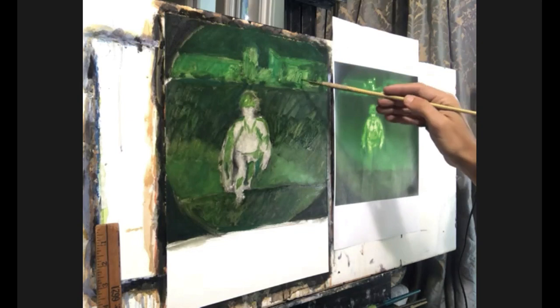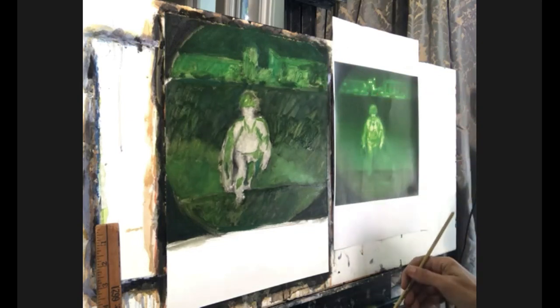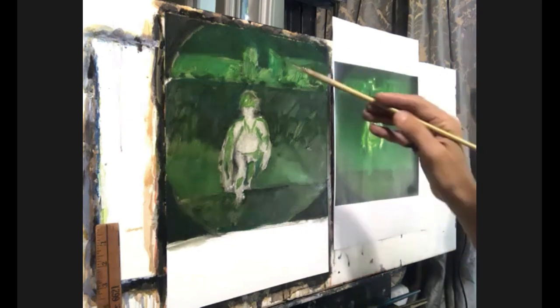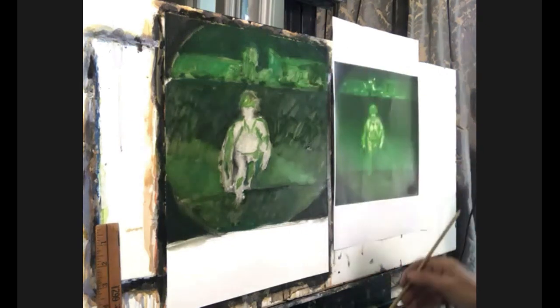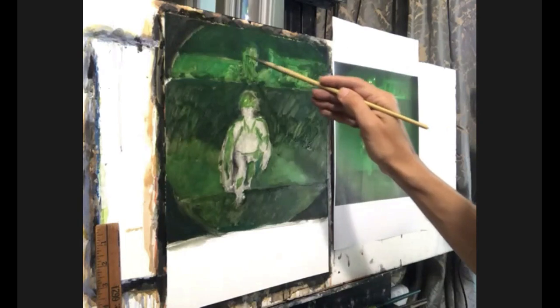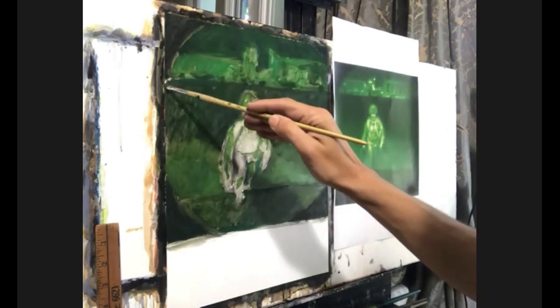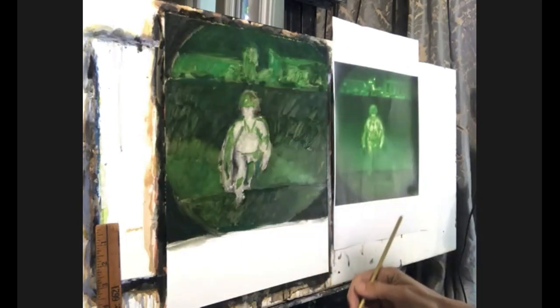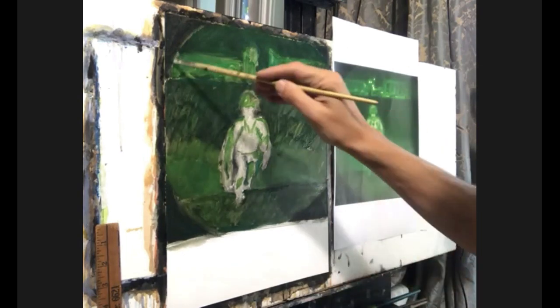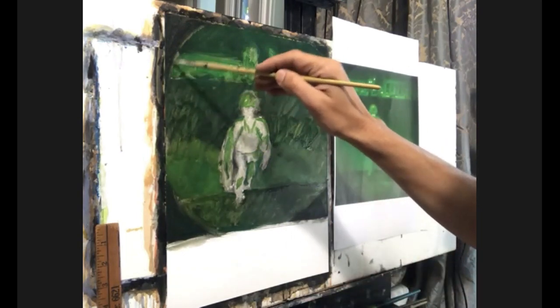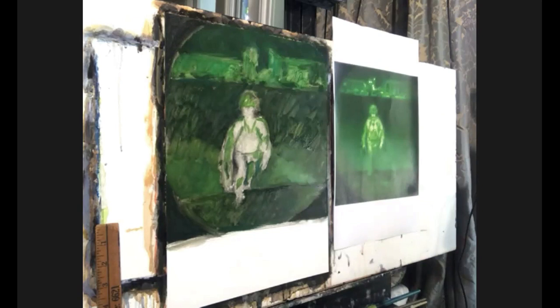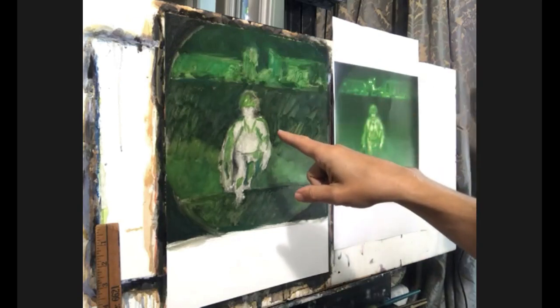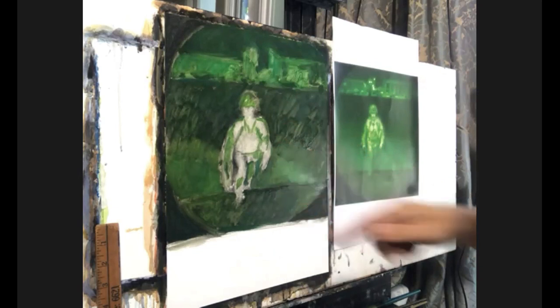So I have 3 minutes before 12:30. So I'm just going to use those 3 minutes to actually work on this area and bring some of this down. I think that's good. And the last half hour will be to work on the soldier.